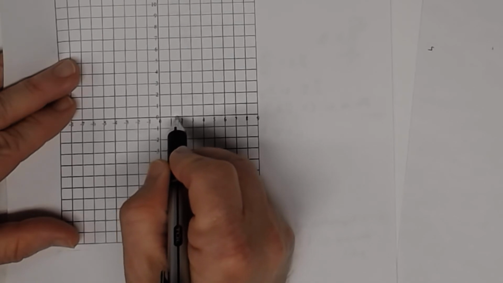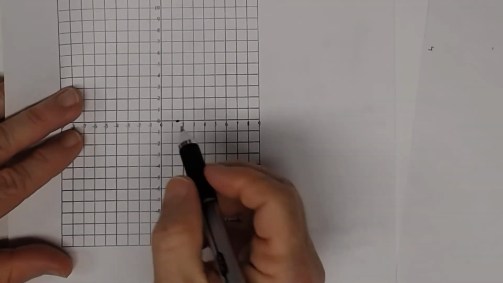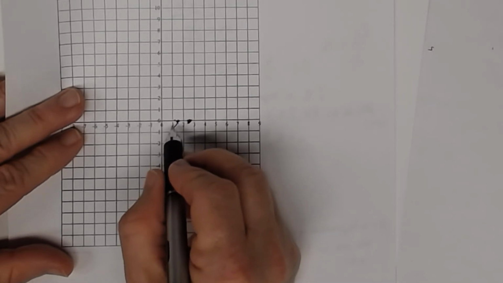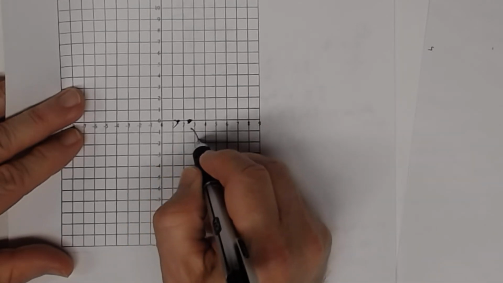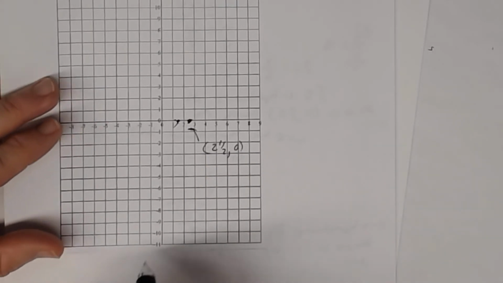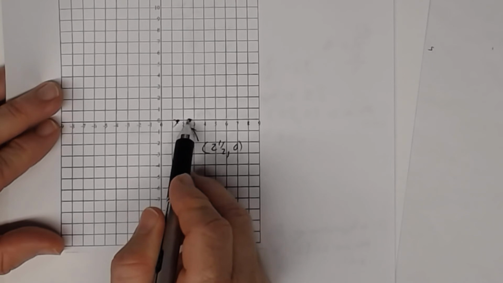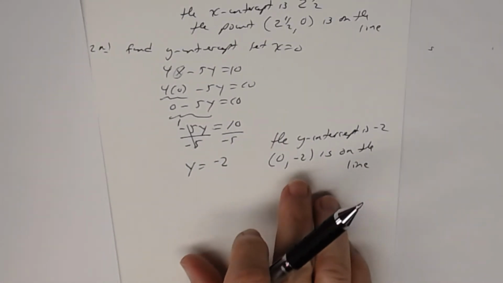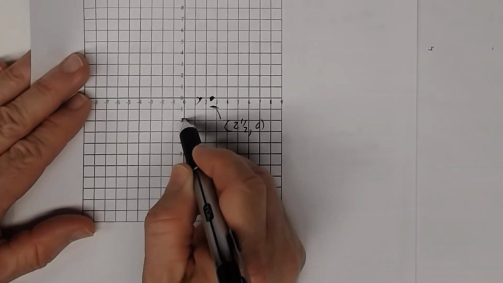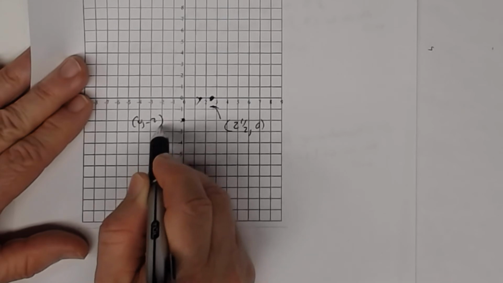So that's right in the middle, 2.5, right here, not this. All right, so that is the point here, 2.5, comma 0. That's the x-intercept. Now the y-intercept, that's easy because both of those are integers, 0, negative 2. So that's right here. All right, so that's the point 0, negative 2.